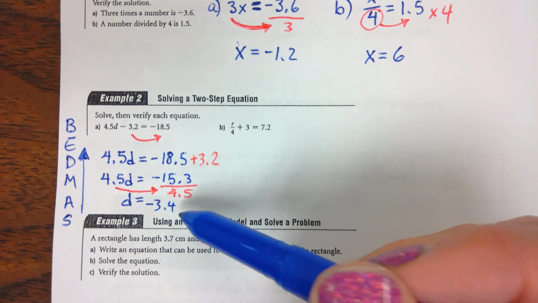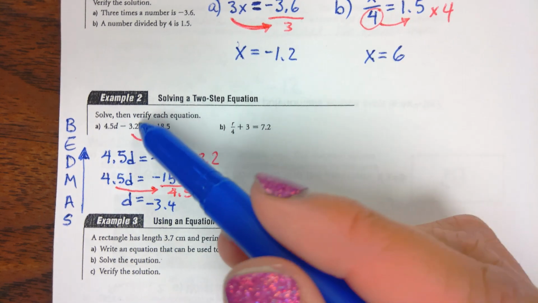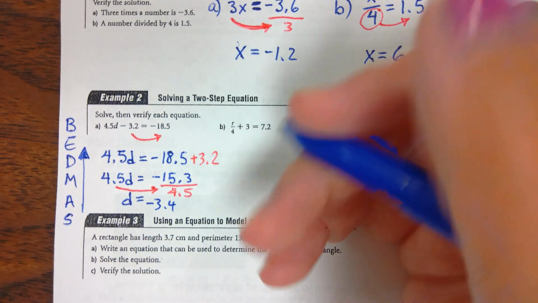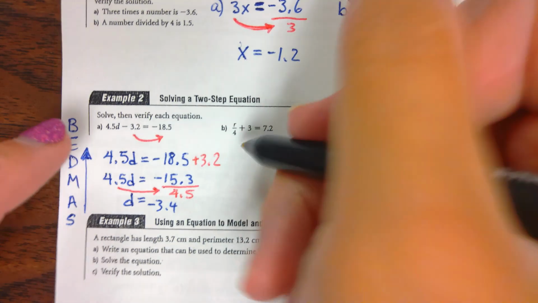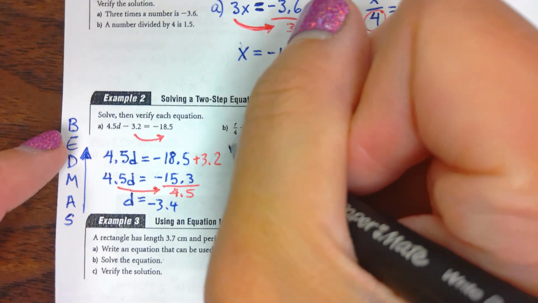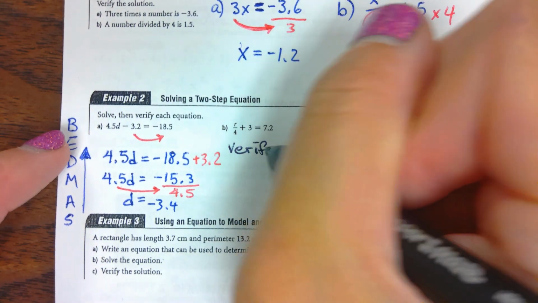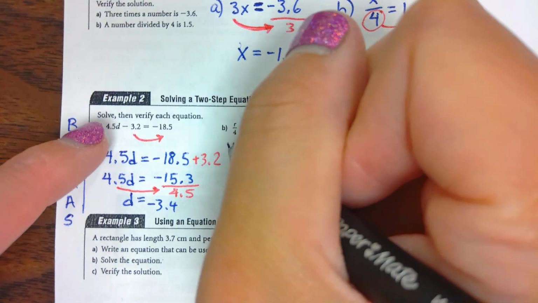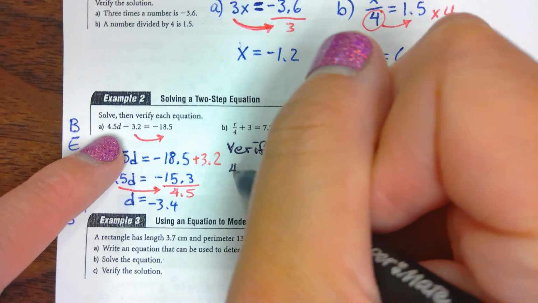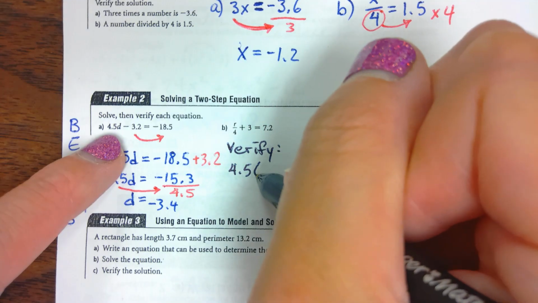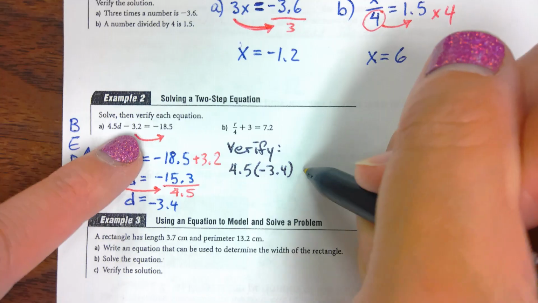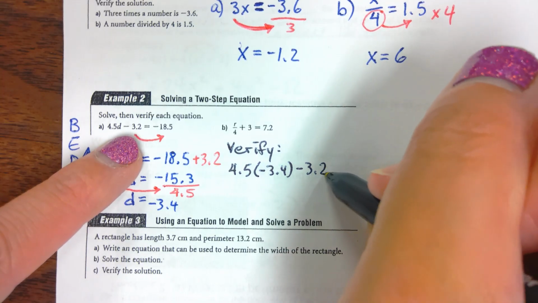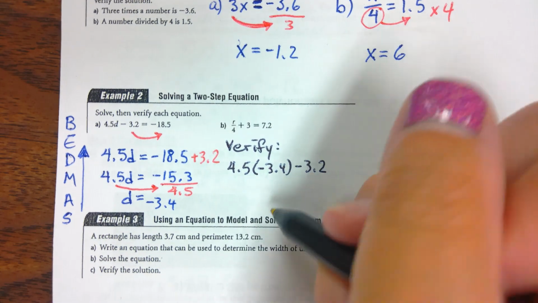Okay. Now this is the part where you're asked to verify your answer. So to verify, I'm gonna do 4.5. Instead of D, I'm saying it's negative 3.4. So when I sub it in, what do I get?